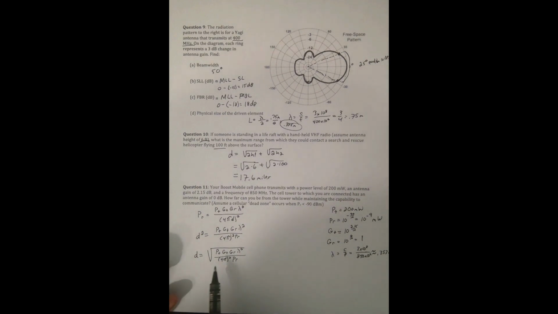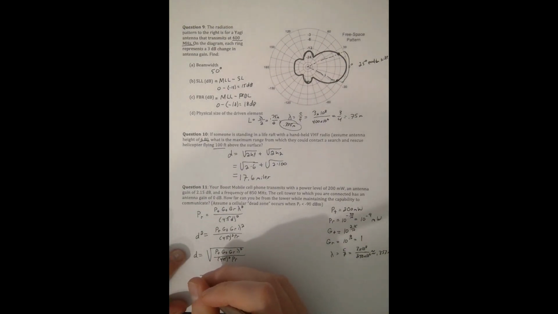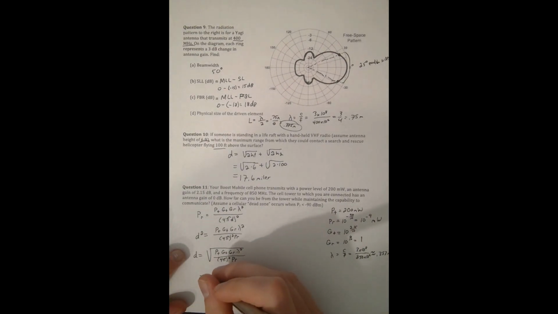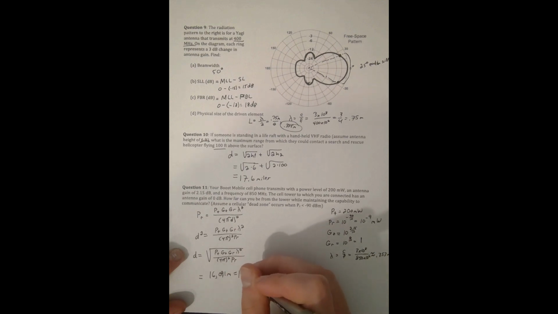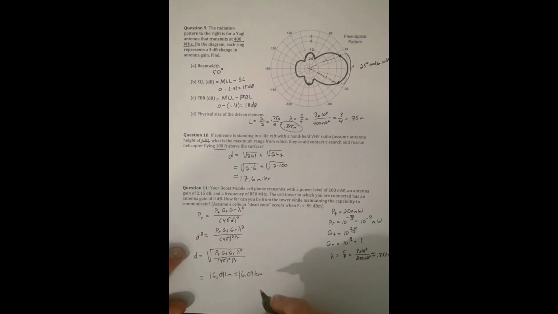You need to take all of the terms that were given here, plug them into the equation, and use your calculator properly, and that should give you the distance is 16.091 meters, or approximately 16.09 kilometers. Okay, and that's it for that page.